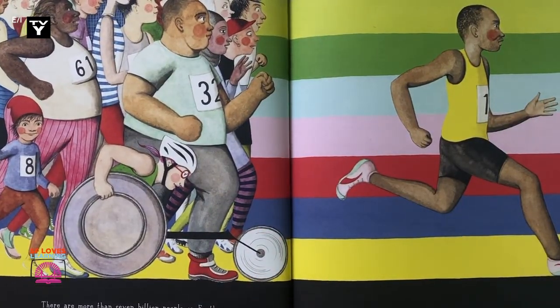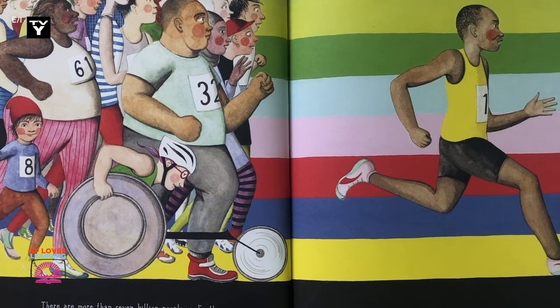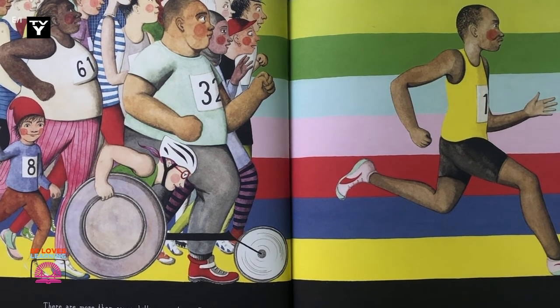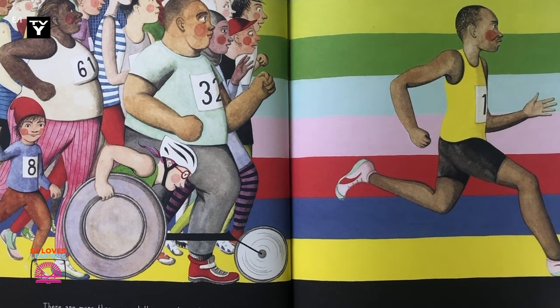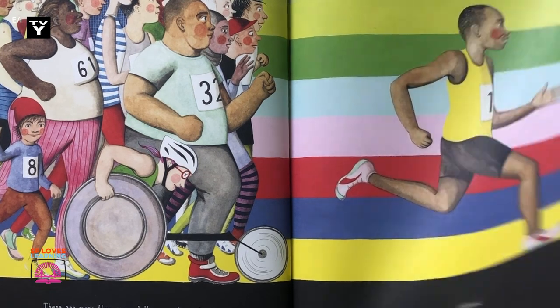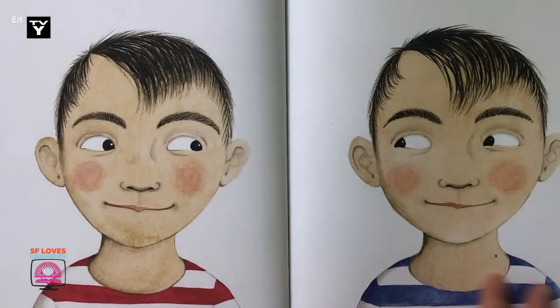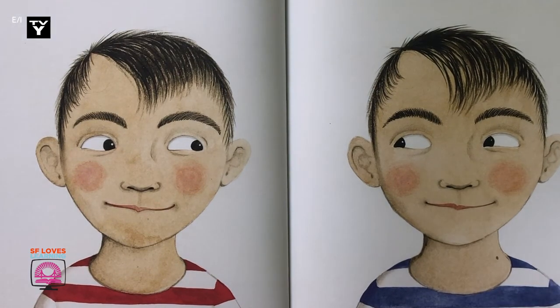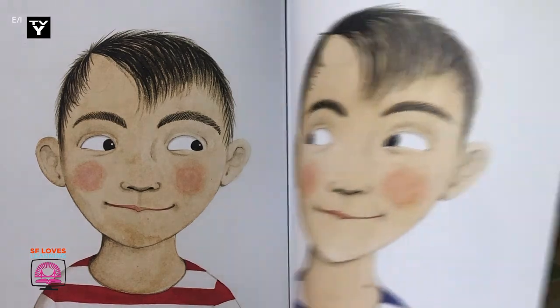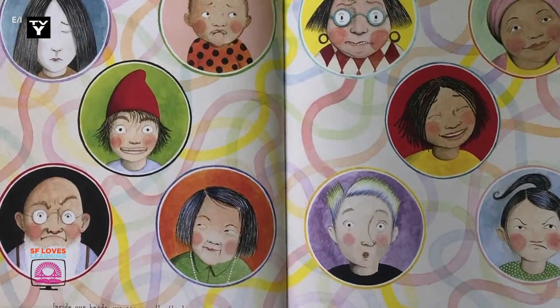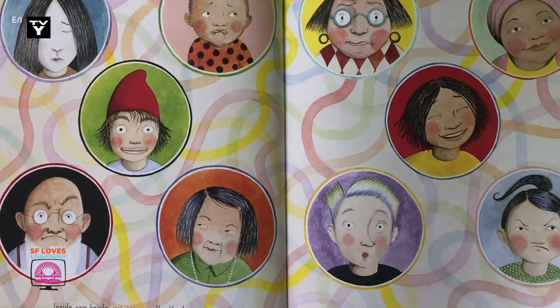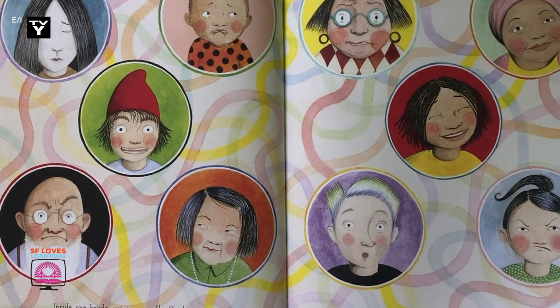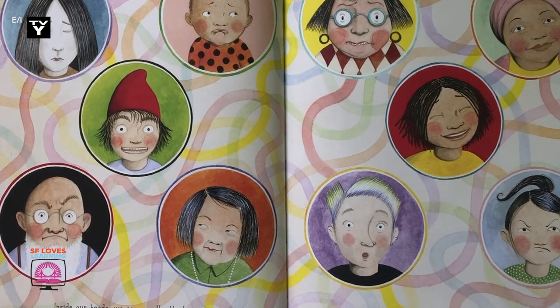There are more than 7 billion people on Earth. We all have bodies, but everybody is different. Except for my friends who are identical twins and look the same, except for Mustafa's mole. Inside our heads, we are usually thinking. You can't see our thoughts, but sometimes we show our feelings on our faces.